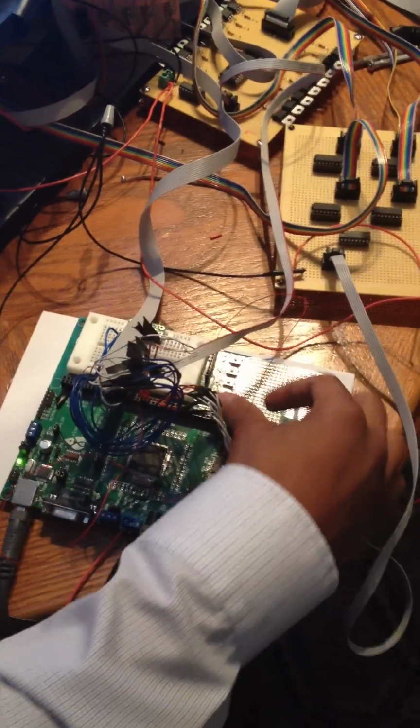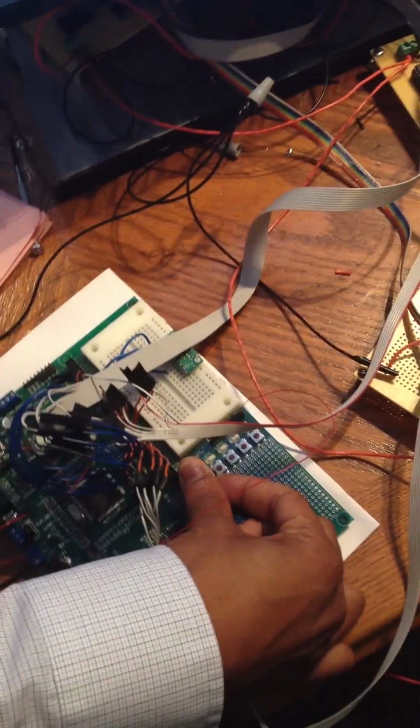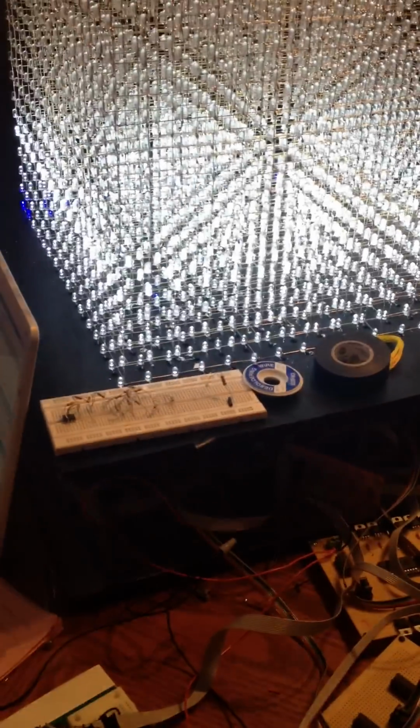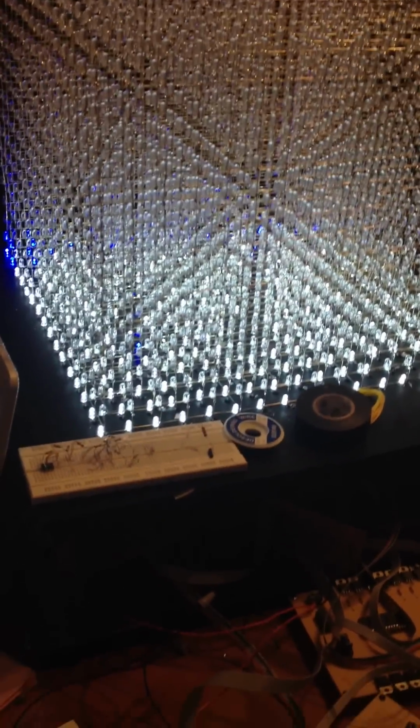Alright, so right now we got it all on, and if you look right here, I have this pot, and as I turn this pot down, you'll see it goes down for the cube. It's very neat. And if I turn it all the way up, we know I got it all the way up. I'm just scrolling through it right now. You can see it's very neat.